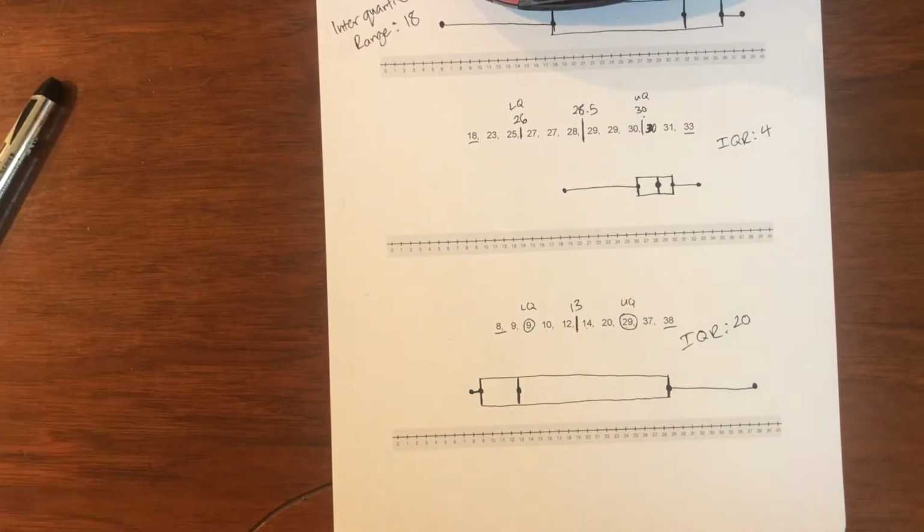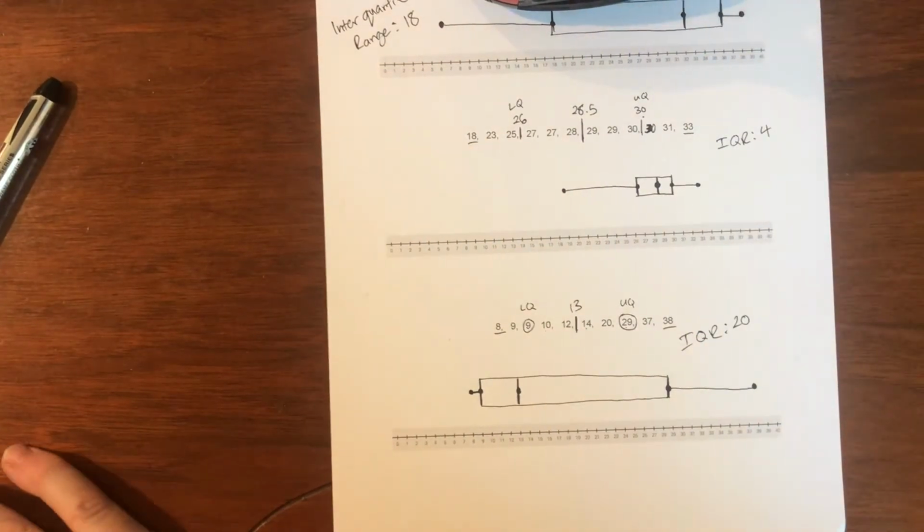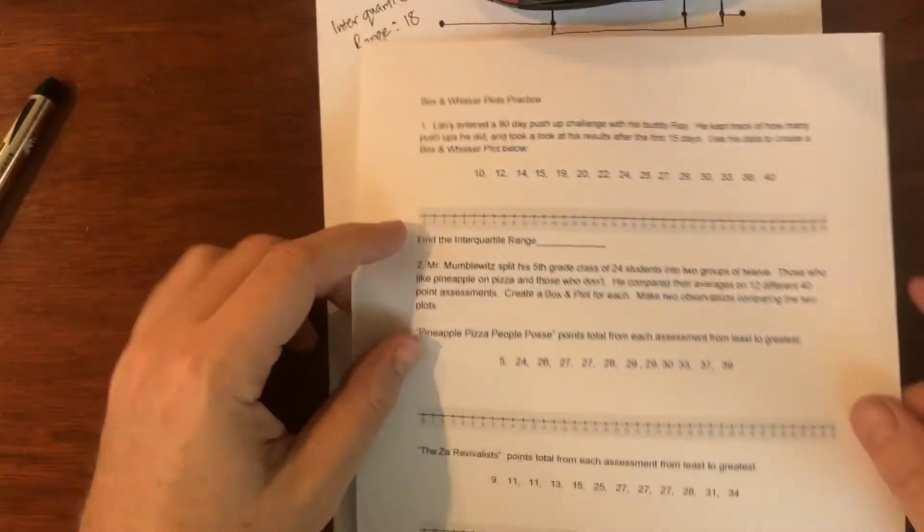Okay, so you have the box and whisker plots practice sheet.